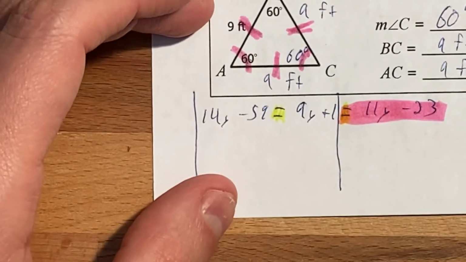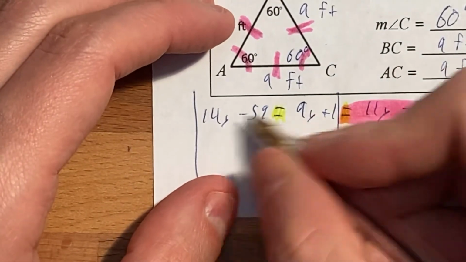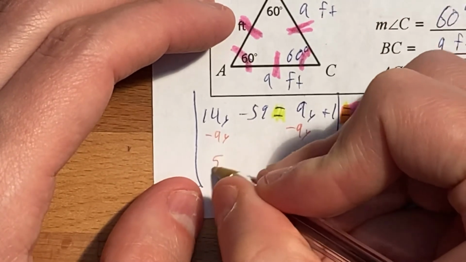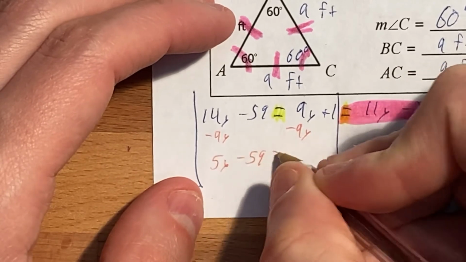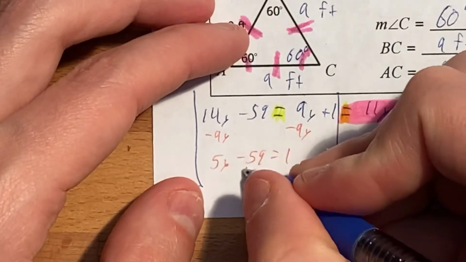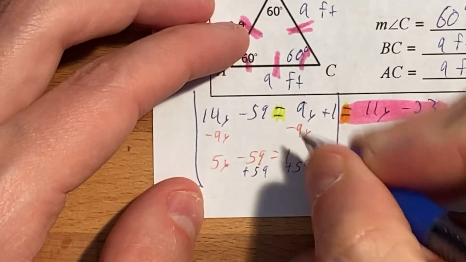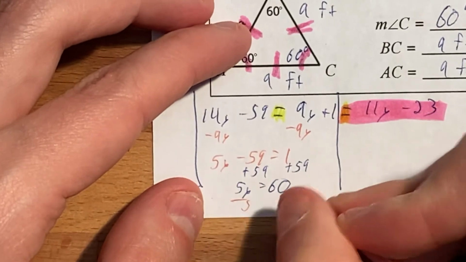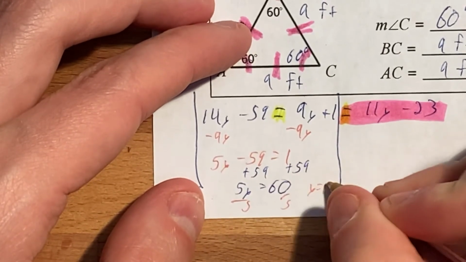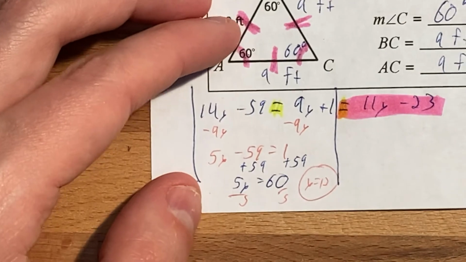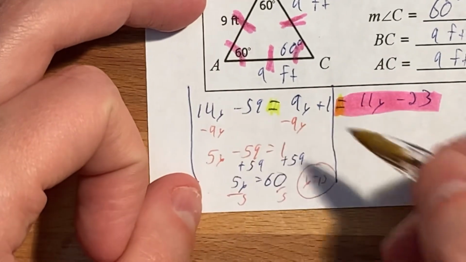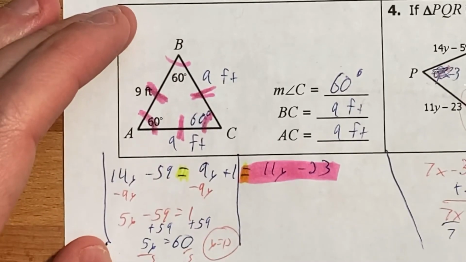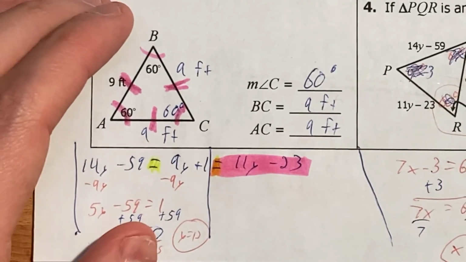So y's are on opposite sides, so I'll subtract. Add the 59. And divide by 5, and you get y equals 12. Boom, like that. So you just pick any 2 sides, and you'll get an answer. It does not matter which 2 sides you use. You'll always get the same answer.